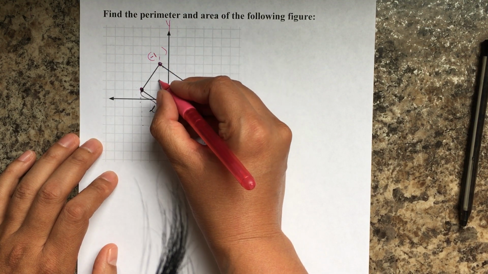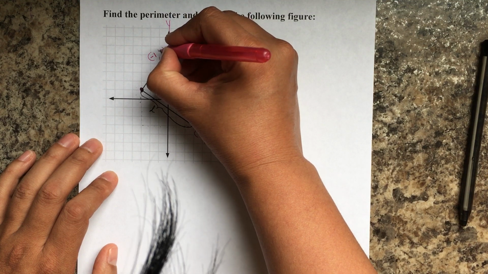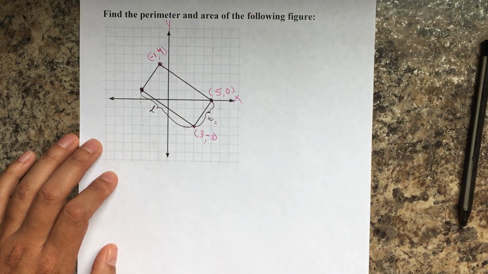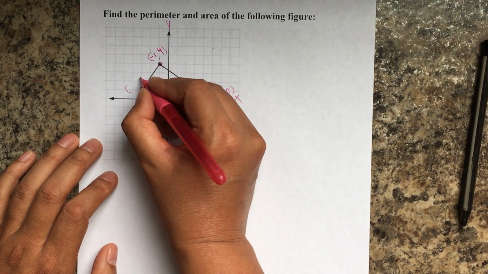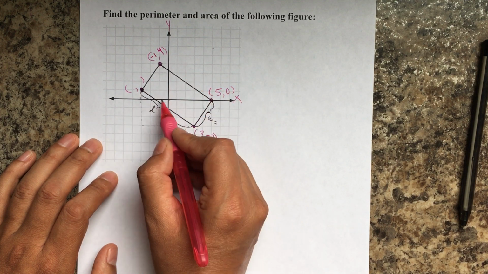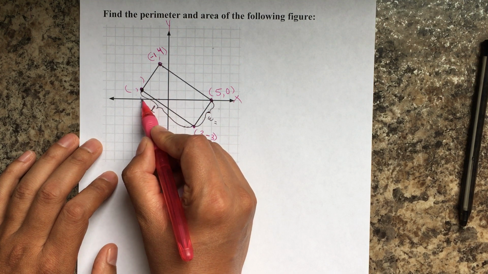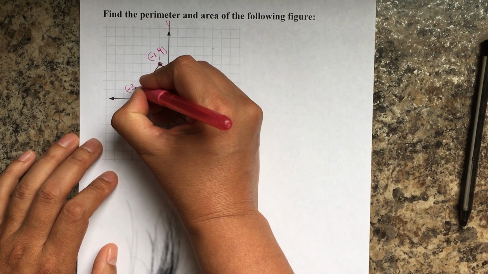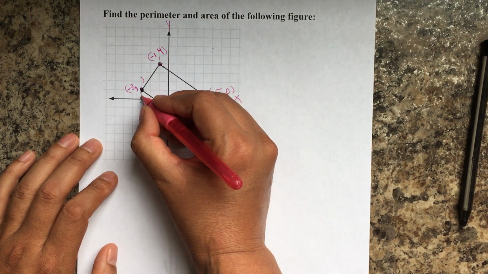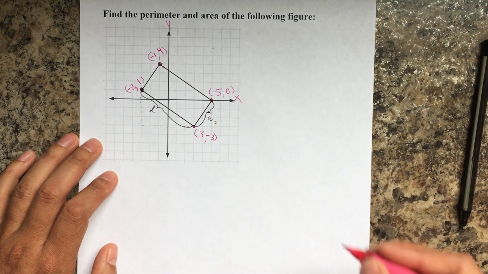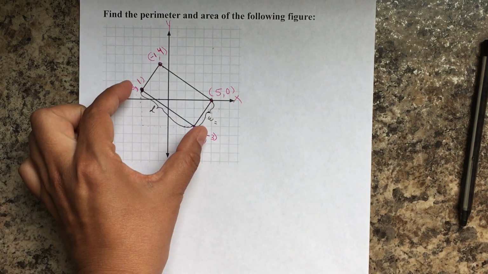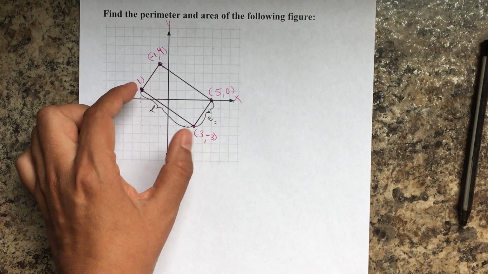And then 1, 2, 3, 4 up. So that becomes positive because it's up. And finally, this last one is going to be negative because you go to the left, 3 spaces to the left, and then up 1. So positive 1.